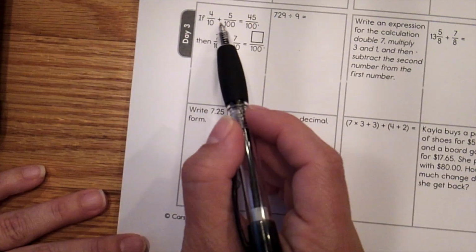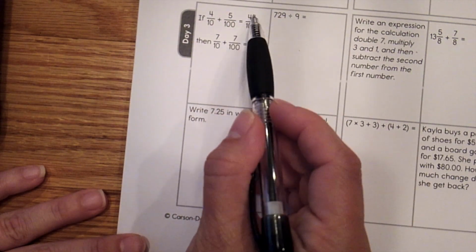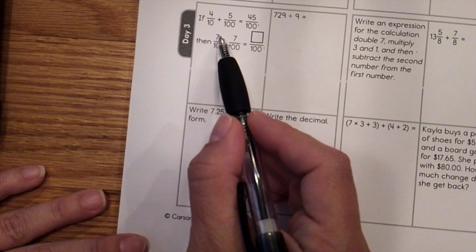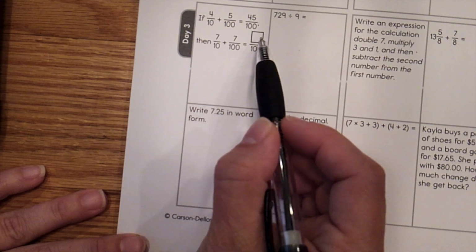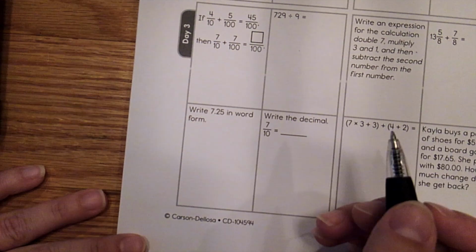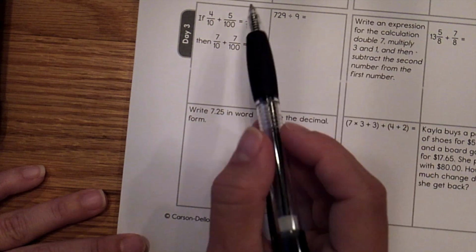If 4/10 plus 5 hundredths equals 45 hundredths, then 7/10 plus 7 hundredths equals how many hundredths? Well, let's look at this first one here.